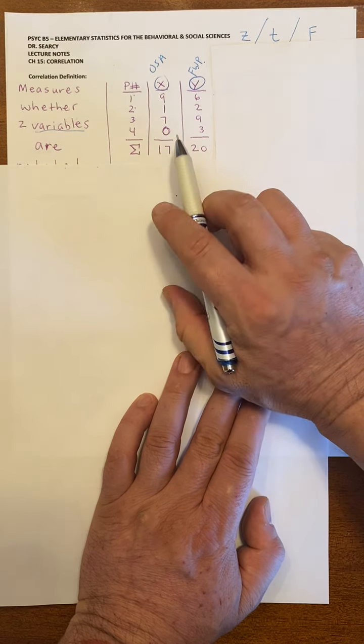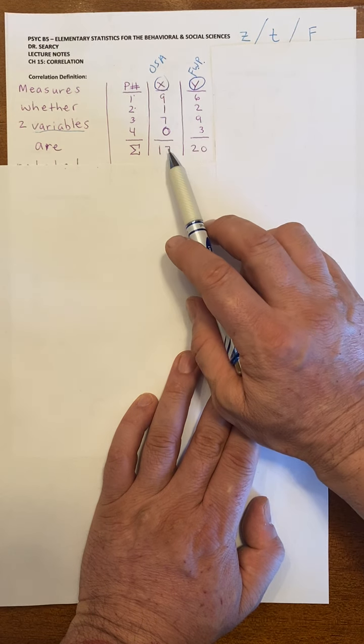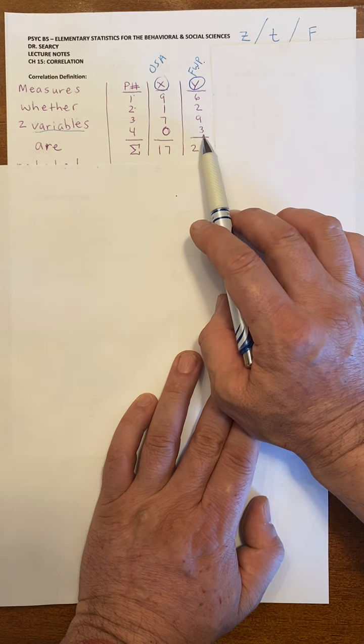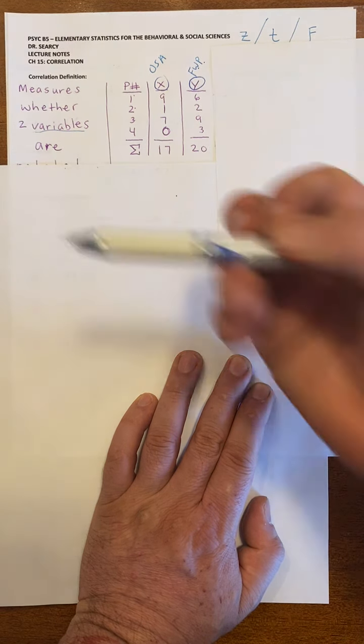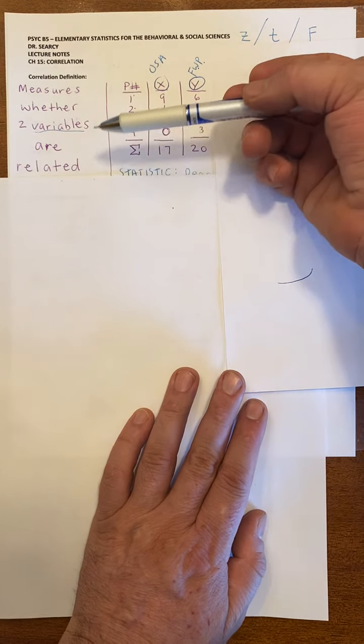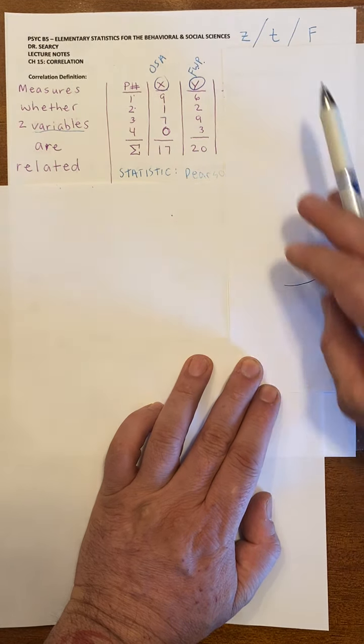Conversely, if someone spent a small amount of time engaging in online sexual activity, they also tended to fight with their partner a small amount of time, right? And that's this relationship that I was looking to see if it existed. Here it looks like there is a relationship.